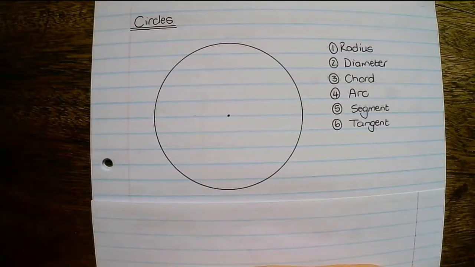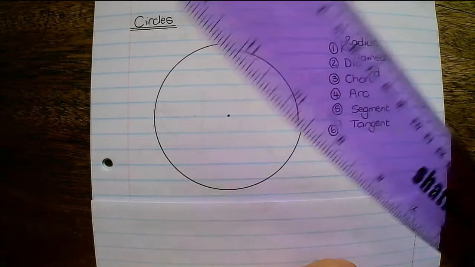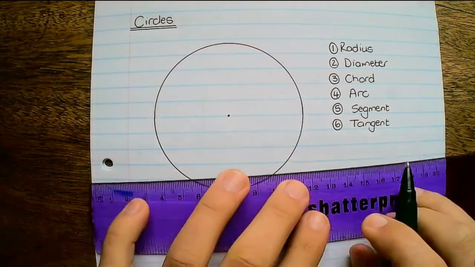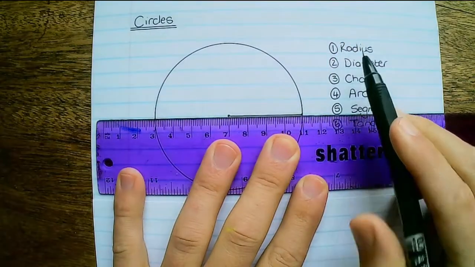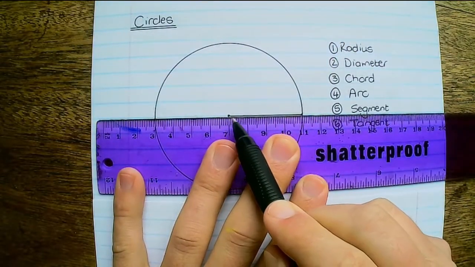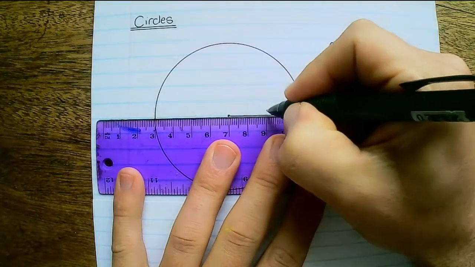Okay, in this video, we'll discuss the reasons around circle geometry. But before we dive into the theorems around circle geometry, let's just go through a few basic definitions. Number one is the radius. The radius of a circle is the distance from the center of the circle to the circumference of the circle.